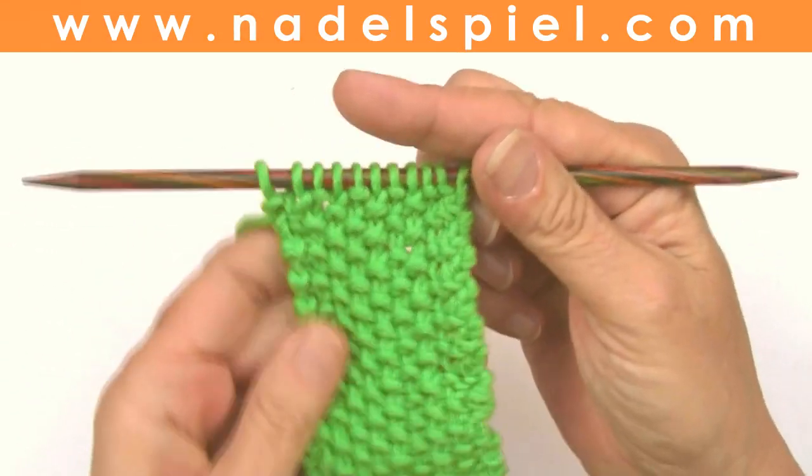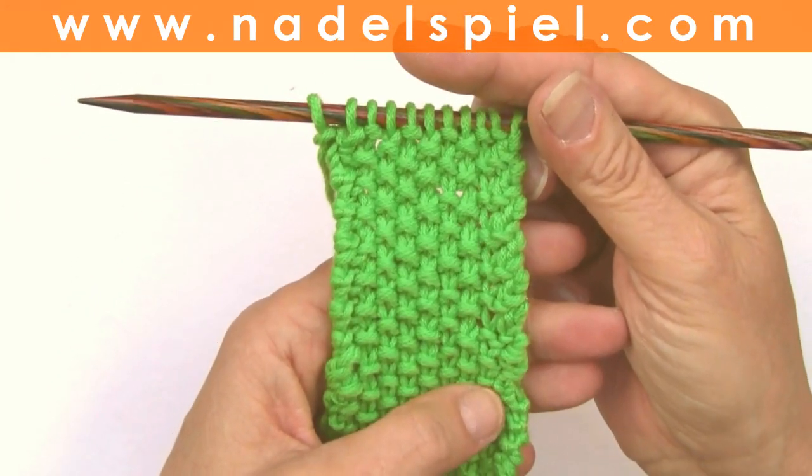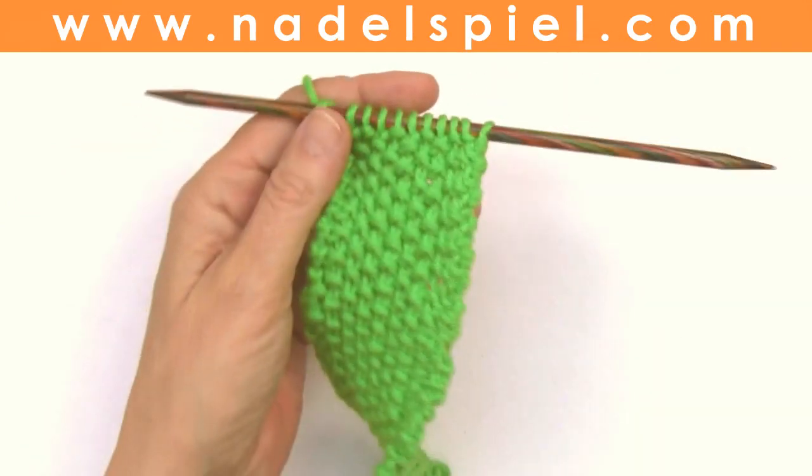In the next video I'll show you how to work edge stitches with the brioche stitch.